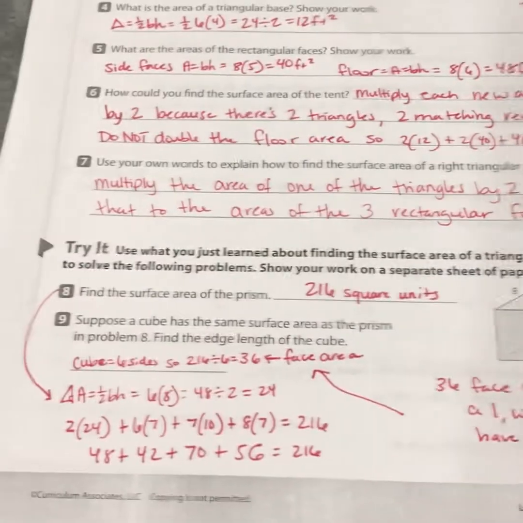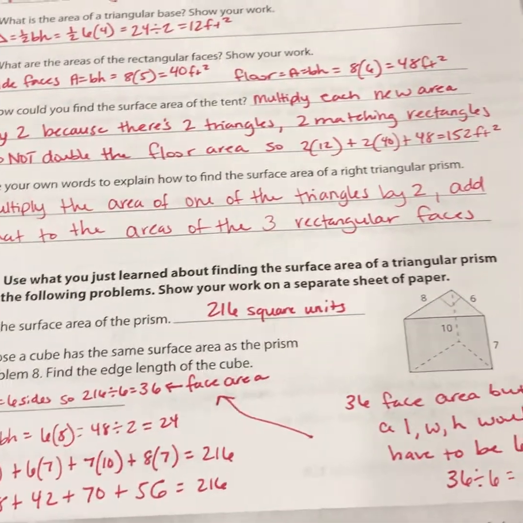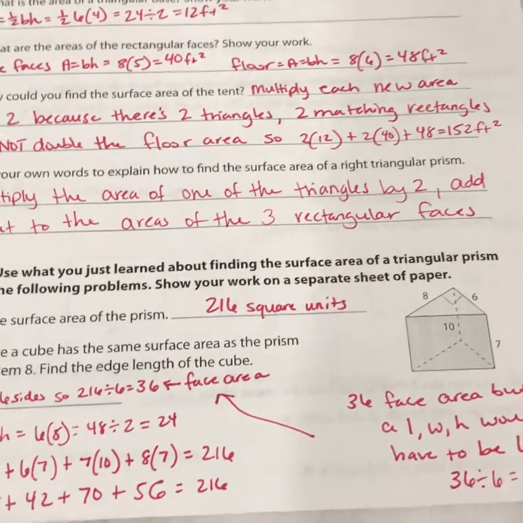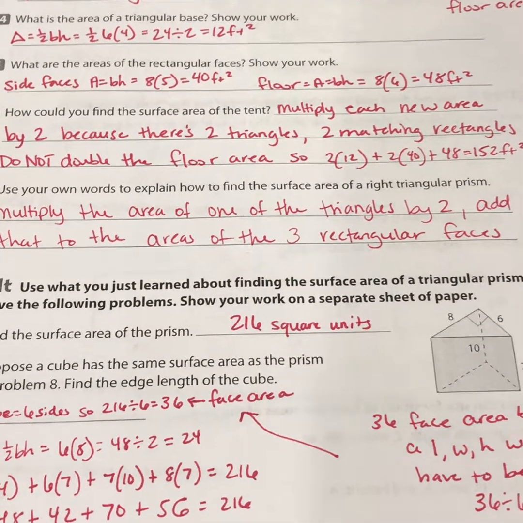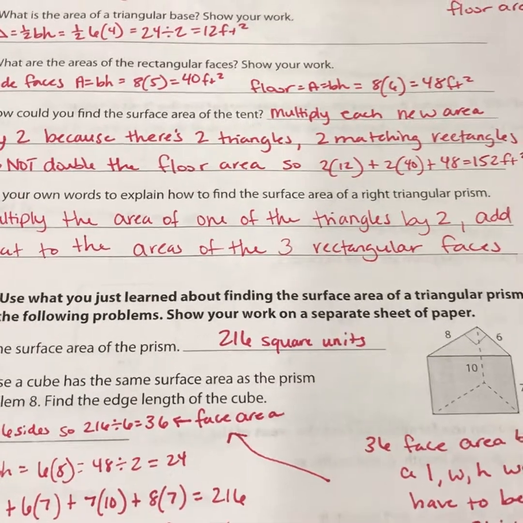I'm going to move on to 231. I probably will have to flip back and forth just because I don't have extra pages, and I'm sorry if you can hear crunching or anything. My little cat's on the floor eating. So just ignore that if you can.